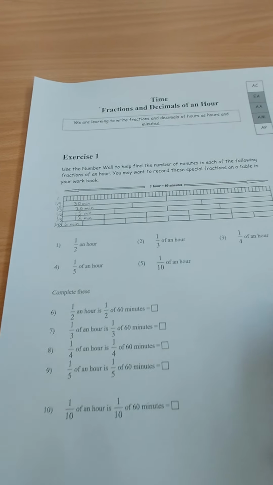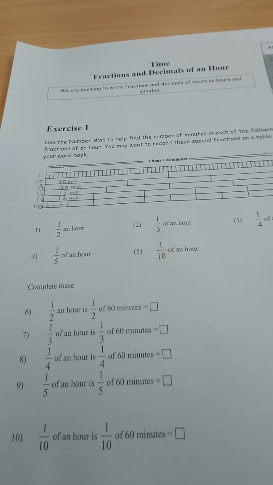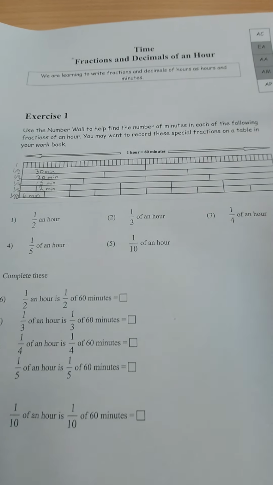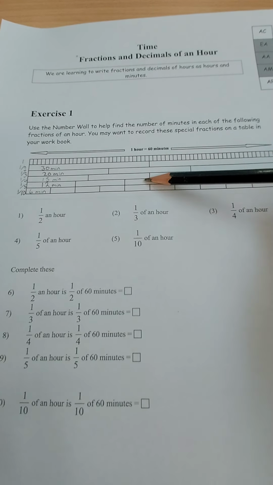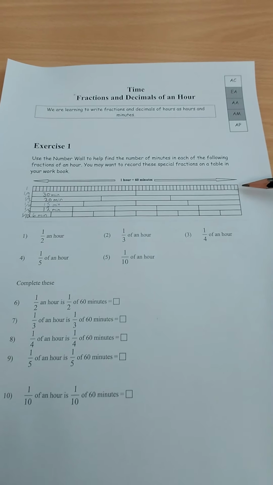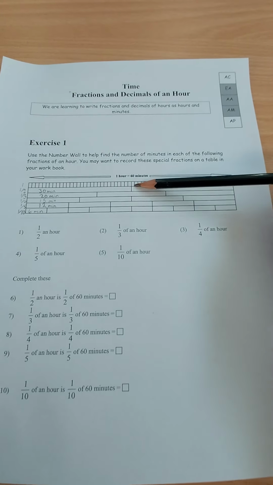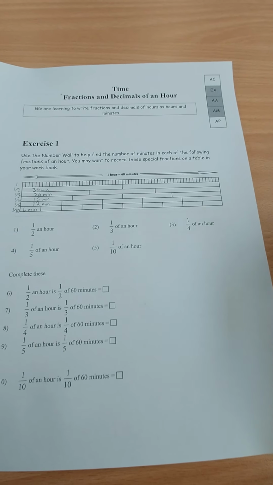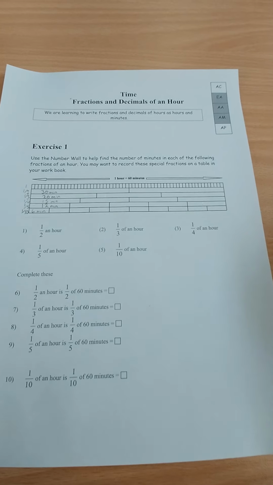Morning, grade 7. So we're having a look at our fractions and time at the moment, and you can see on your sheet, you've got a fraction wall here showing you all the minutes in an hour. So this top one shows you that there are 60 minutes in 1 hour, and you can count them all if you'd like to. I would not like to.